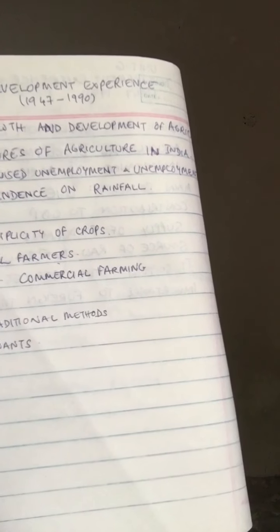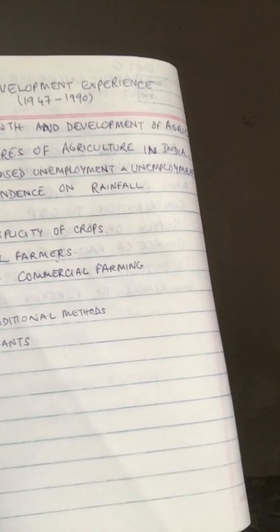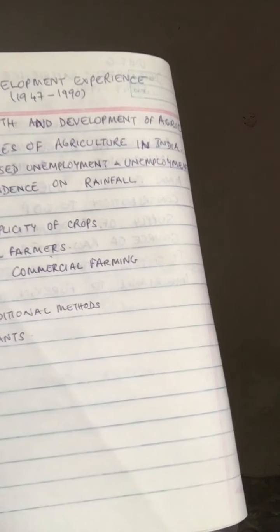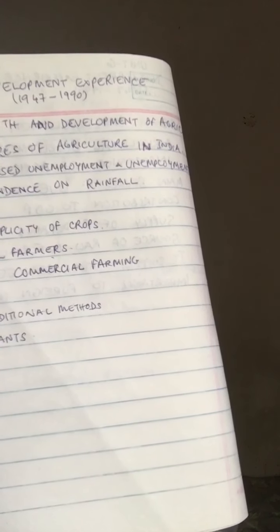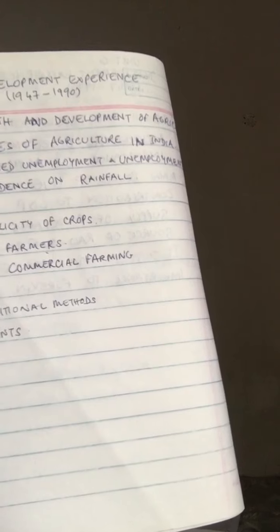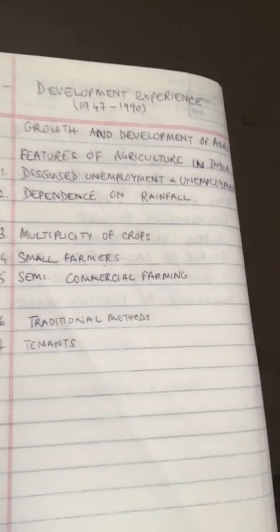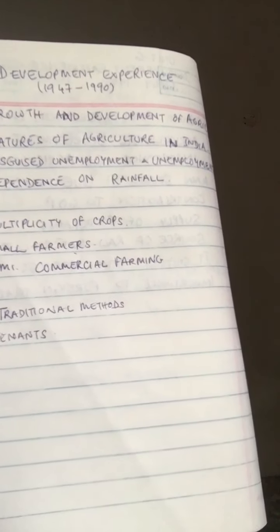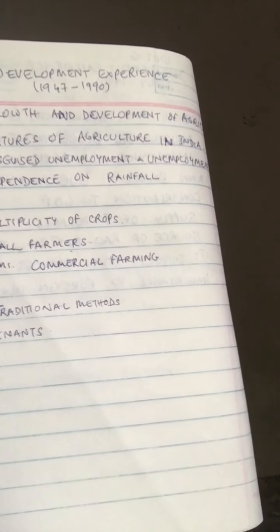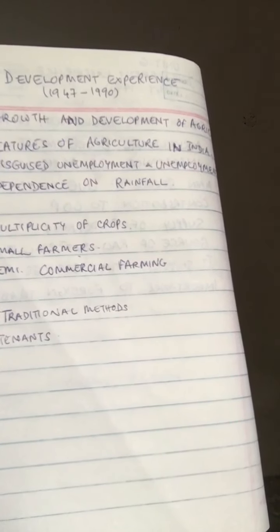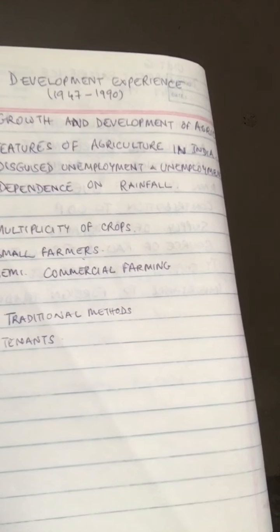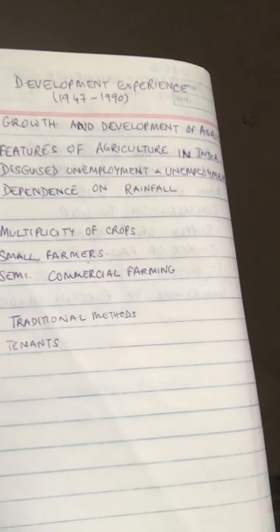Then you can also talk about how traditional methods in agriculture lead to low productivity, because of outdated techniques, etc. That's also because of small farmers, poverty, etc. We stick to our traditional methods, so that brings about low productivity in agriculture, which can be improved.